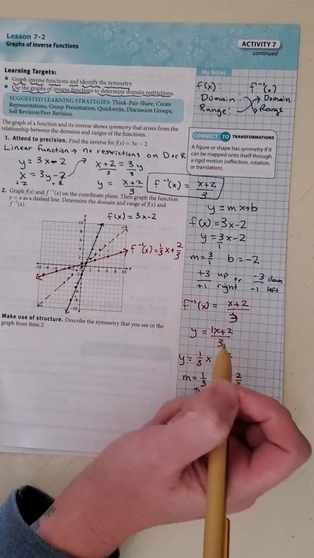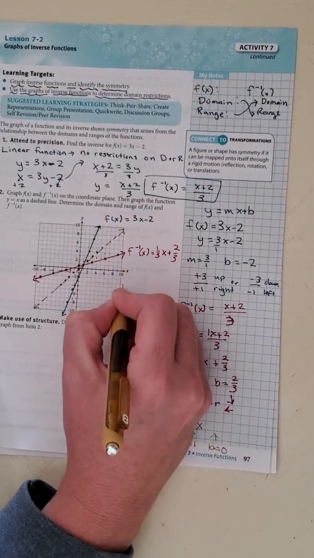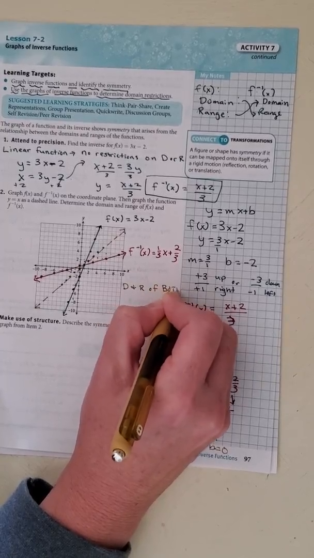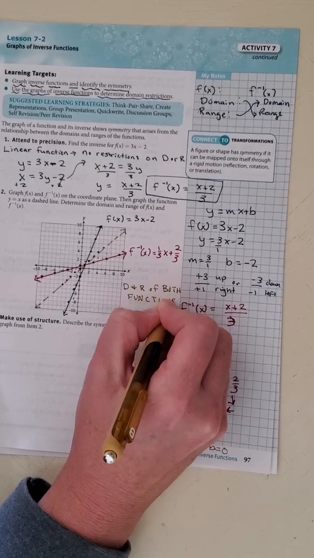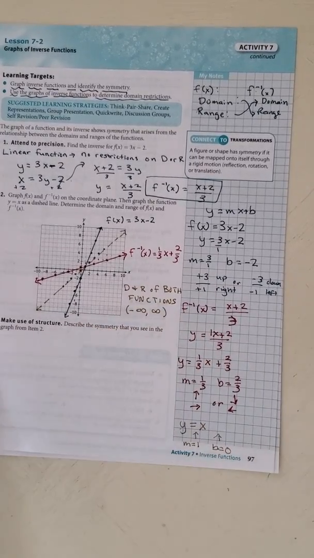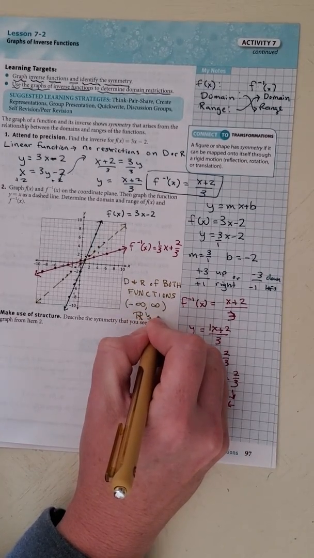Again, there's no restrictions, so the domain and range of both functions are from -infinity to positive infinity, or you could say all reals for both.